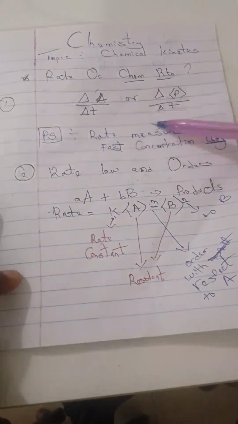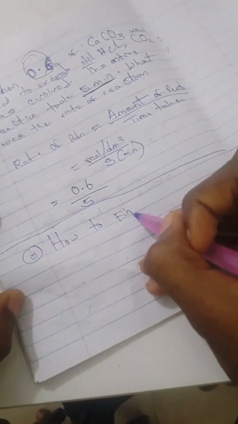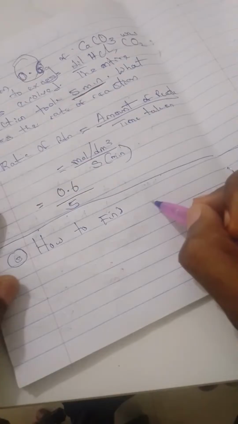Don't forget this formula, please. Don't forget this formula. Now we're going to how to find orders. Number 3, how to find orders.